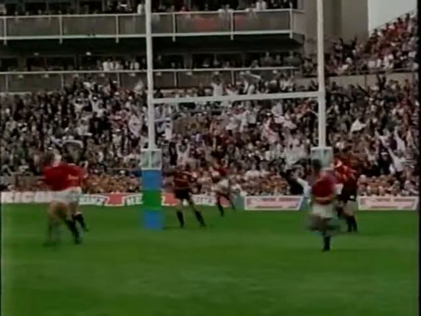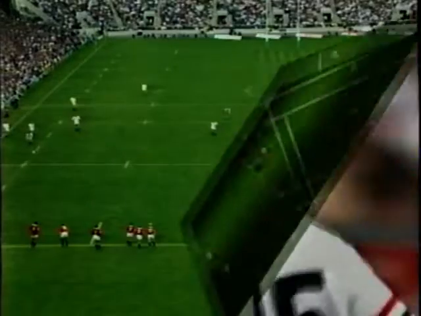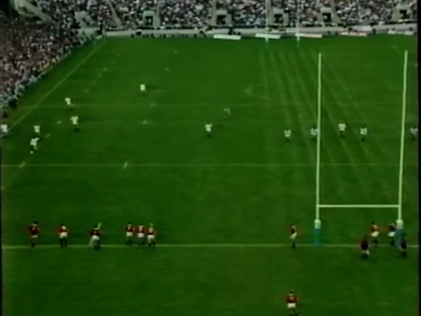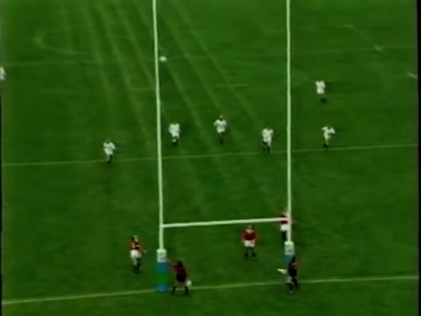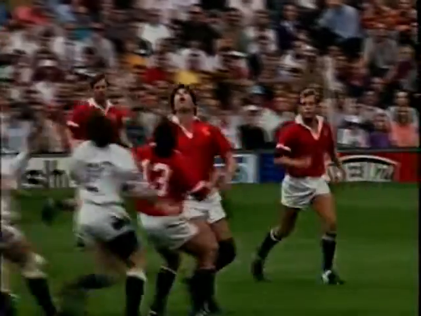Just strokes it over. No problems at all for Simon Hodgkinson. 4 kicks out of 4. England are leading by 15 points to 3. 11 points already for Simon Hodgkinson. Here it is again, absolutely deadly accurate. No problem at all. From Andrew.